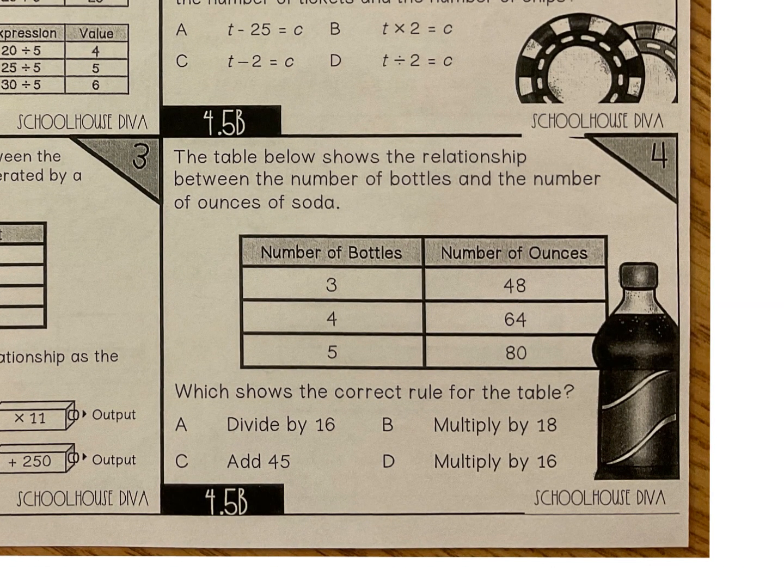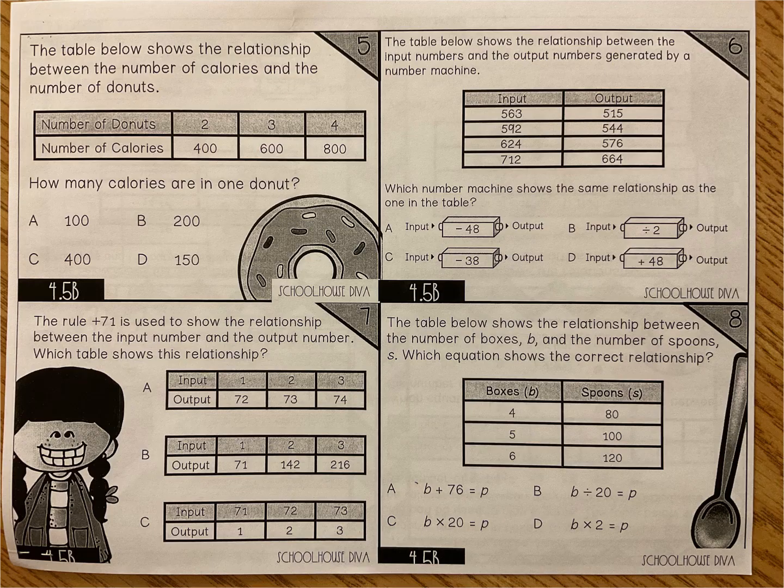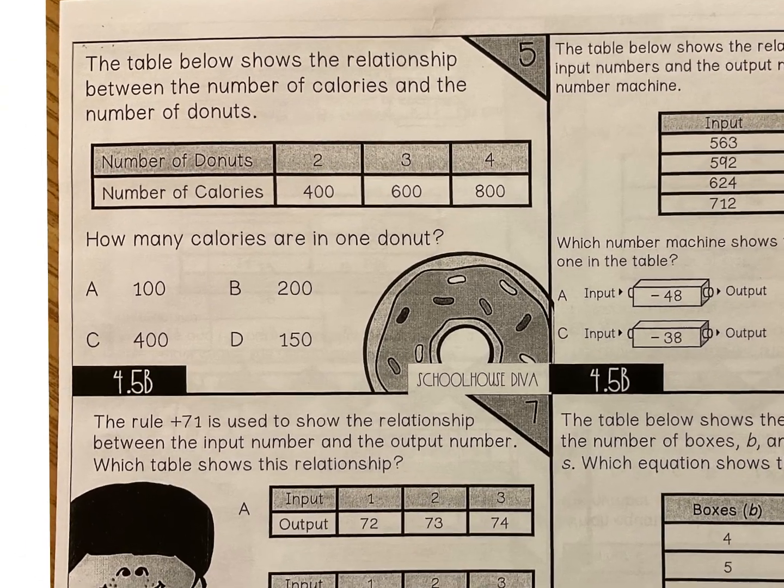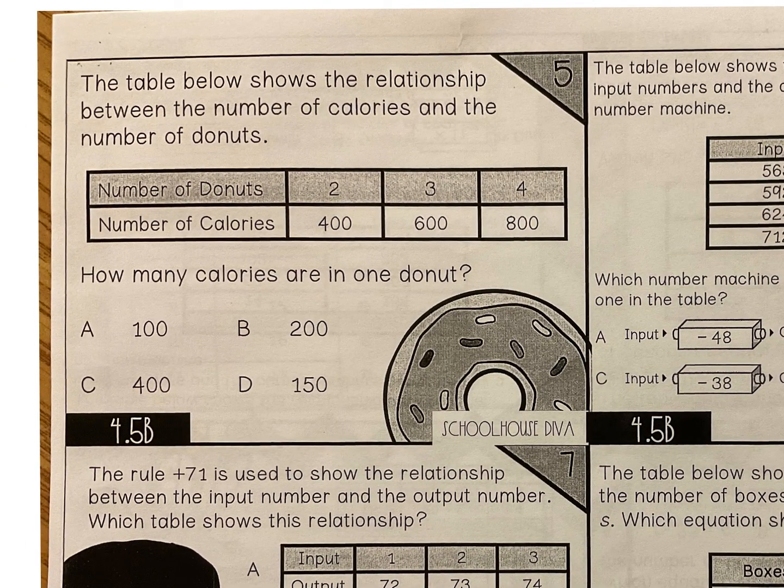Number 4, the table below shows the relationship between the number of bottles and the number of ounces of soda. Which shows the correct rule for the table? Number 5, the table below shows the relationship between the number of calories and the number of donuts. How many calories are in one donut?